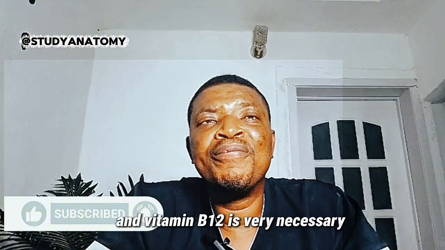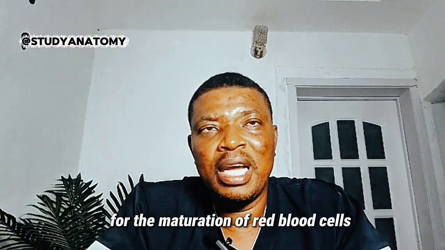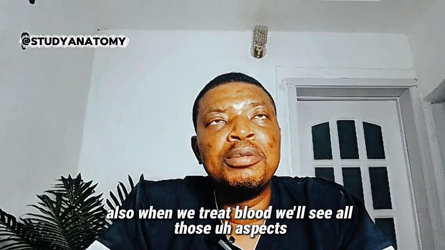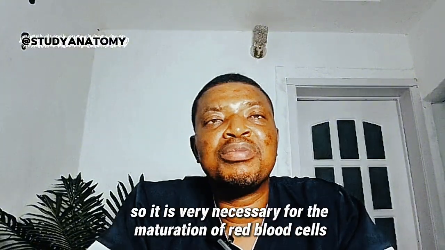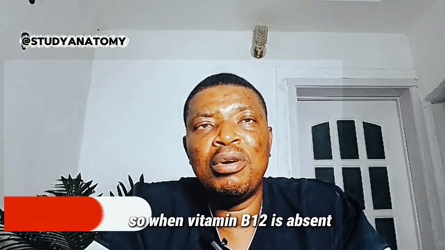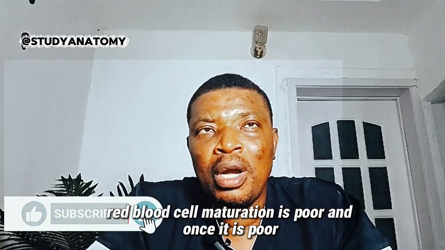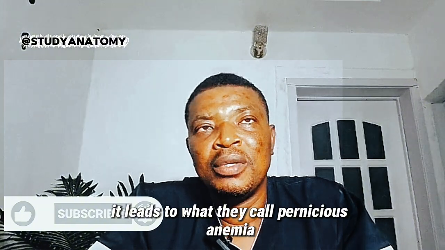And vitamin B12 is very necessary for the maturation of red blood cells. That's what you should know. When we treat blood, we'll see all those aspects. So it is very necessary for the maturation of red blood cells. When vitamin B12 is absent, red blood cell maturation is poor, and once it is poor, it leads to what is called pernicious anemia.